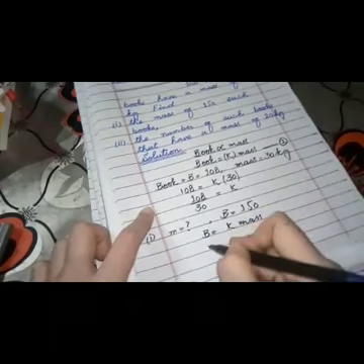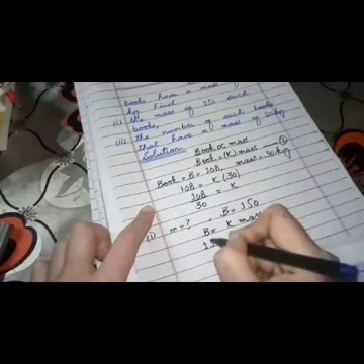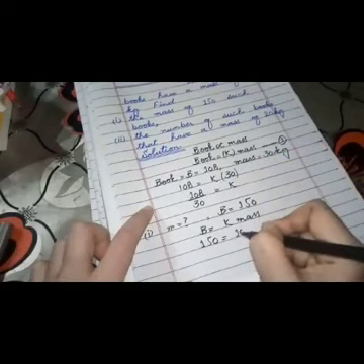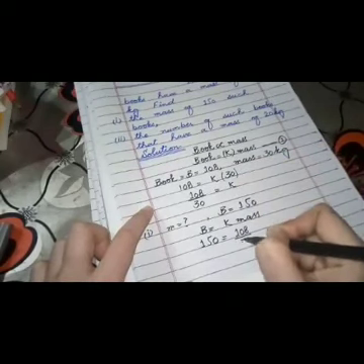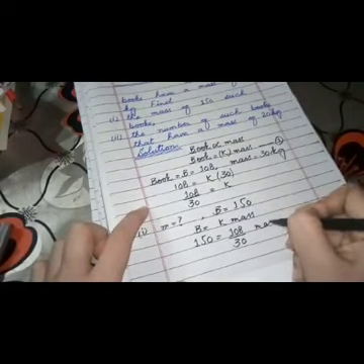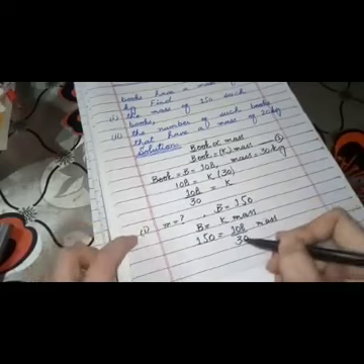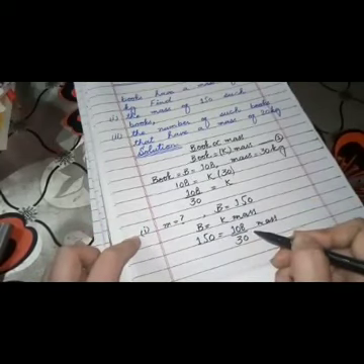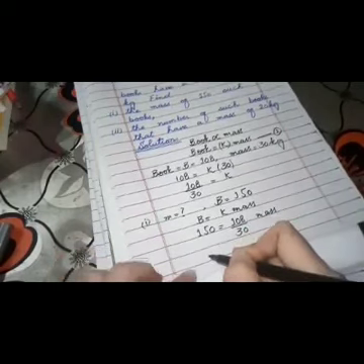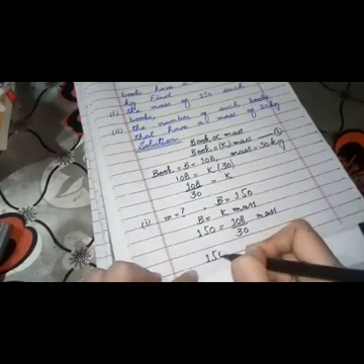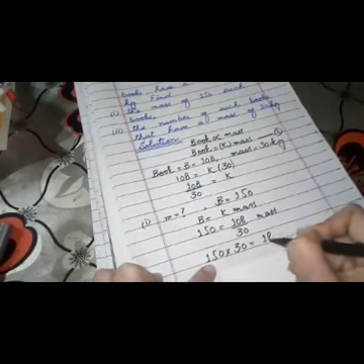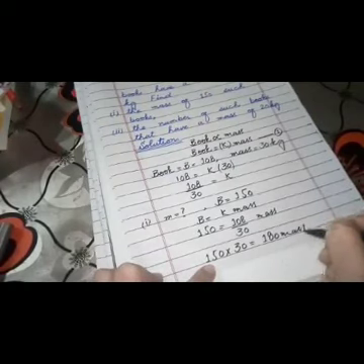What is the value of B? B is 150. And k, you know, we have already found. So 108 by 30 into mass. Mass we have to find. So in this way, we should multiply 150 with 30, equal to 108 into mass.